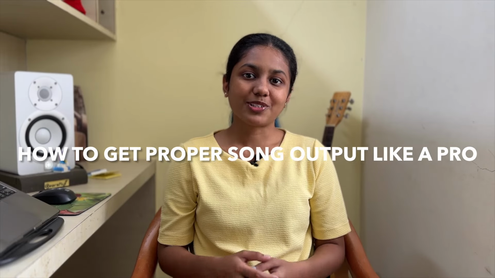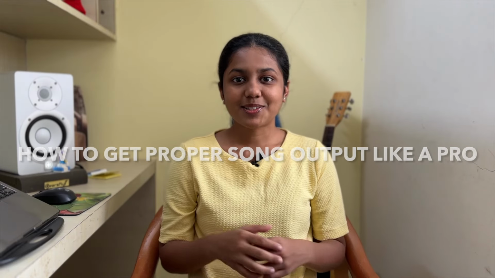How to get proper song output like a pro? Now, to answer this question, we need to consider 4 important topics and make sure we do those 4 things correctly. And since a lot of you wanted me to do a video on this topic, I decided to explain these 4 steps that you need to follow properly in order to get a proper quality output.